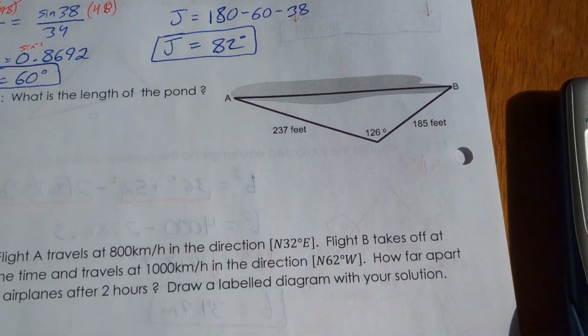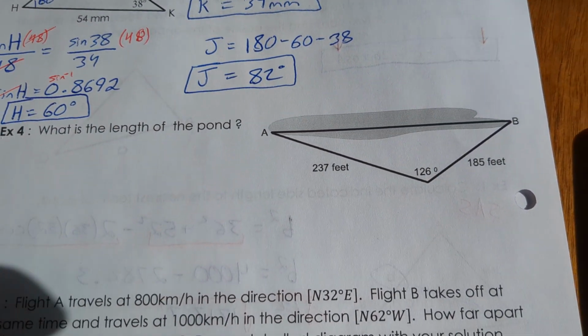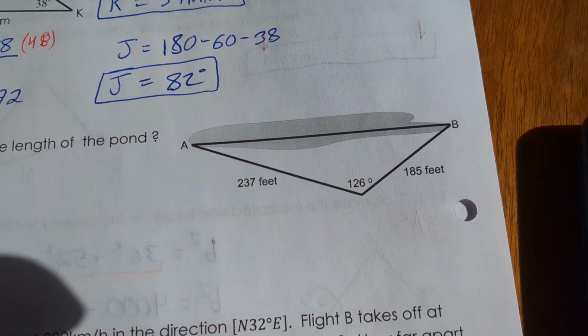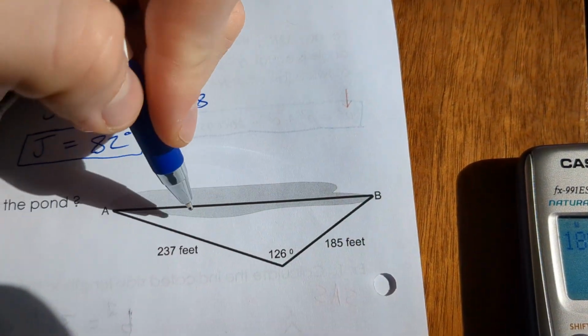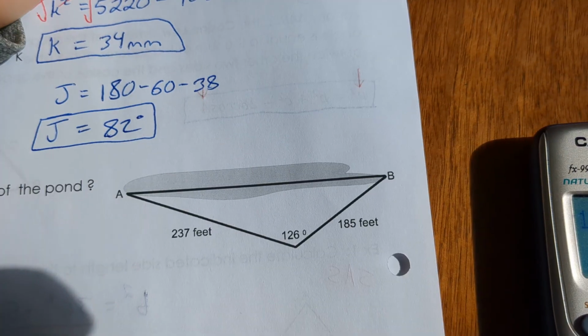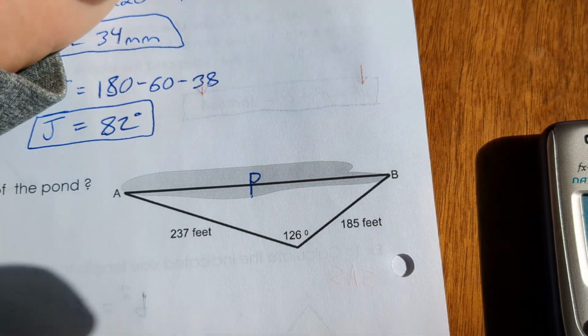This is where you'll see cosine law. Something different is going to happen here. But as much as I say it's different, it's really just the same. We're trying to find the length of this pond, okay? You can call this whatever you want. You can call it P if you want for pond, okay?